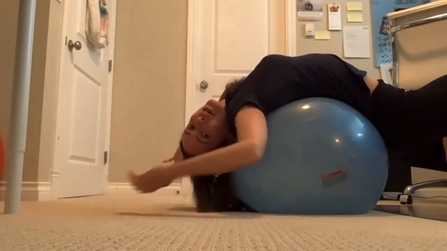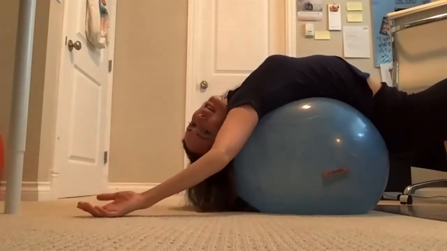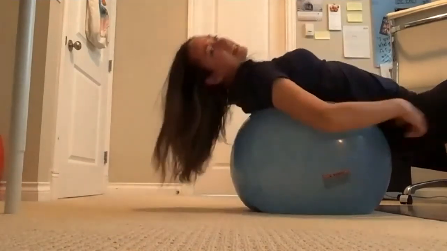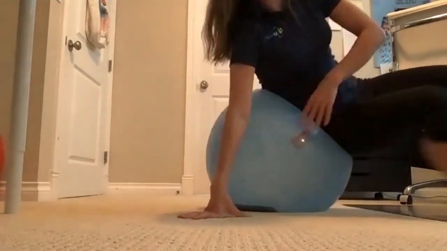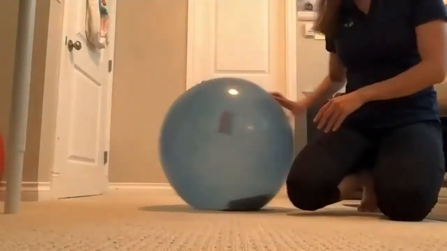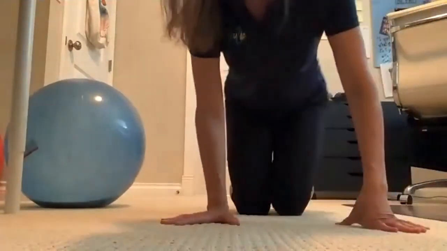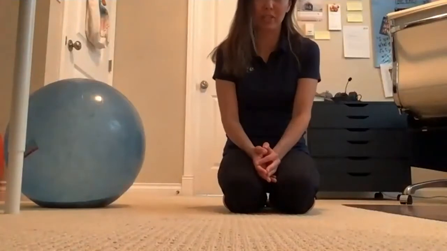So stretching out like this after your walks is going to be important to normalize what's happened in your back from the long walks, as well as sitting for most of the day.